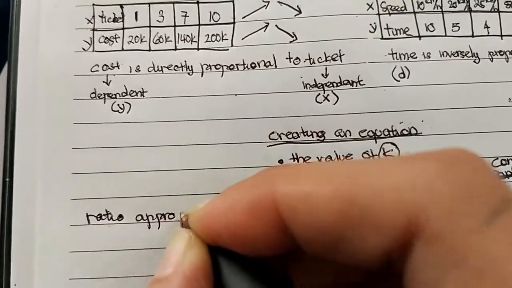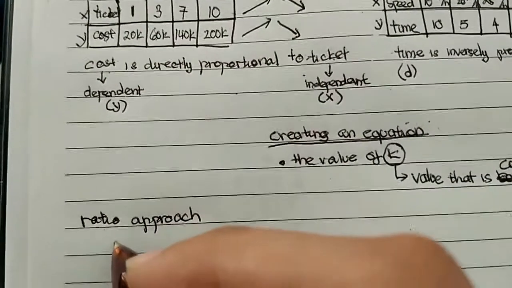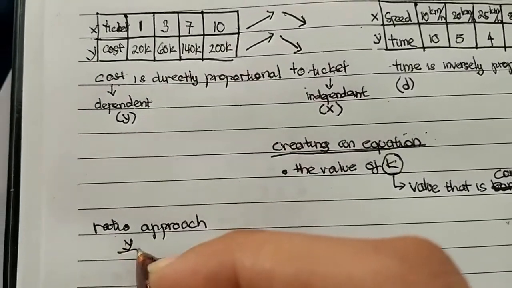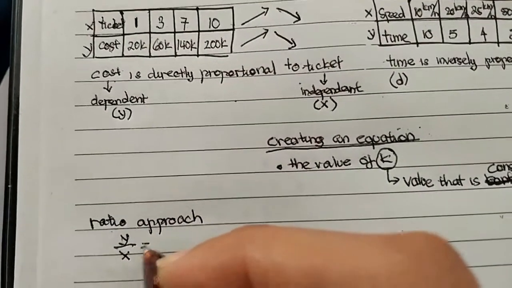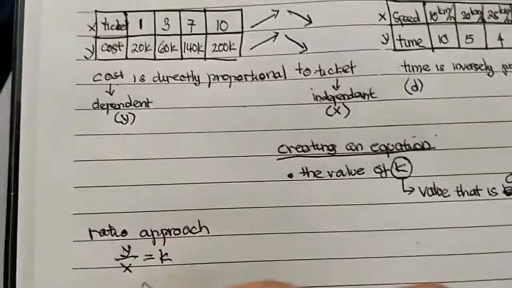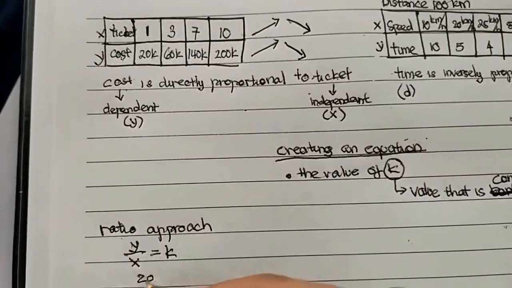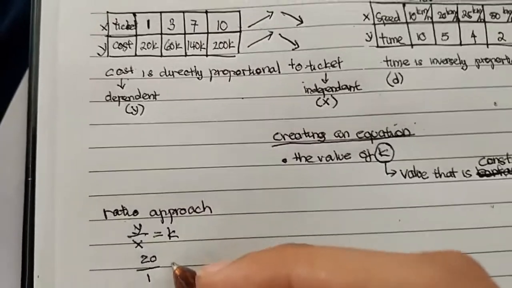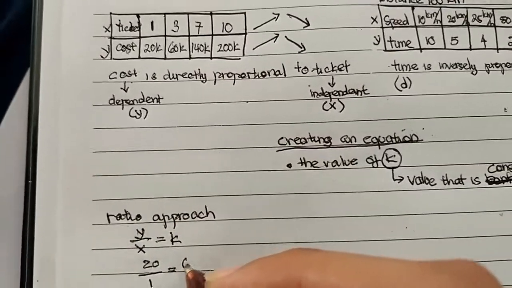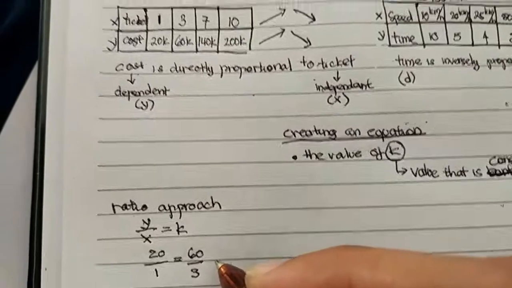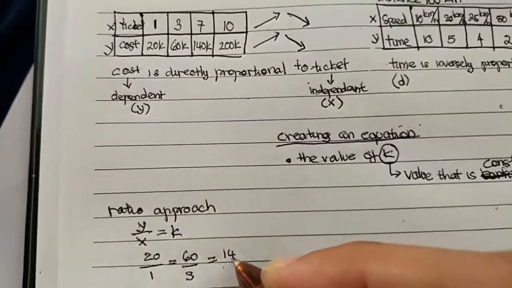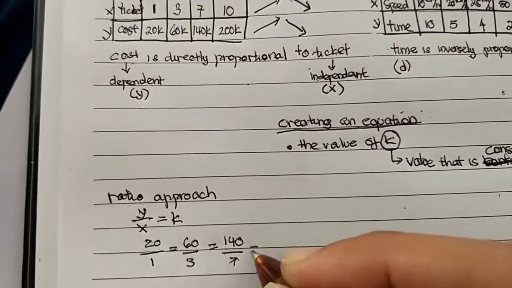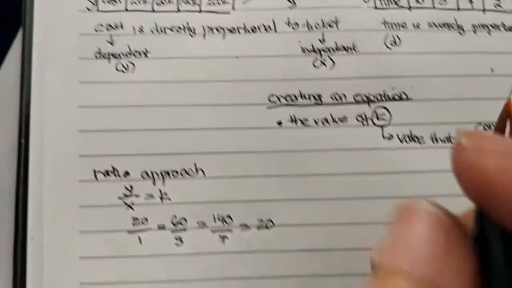okay, that one is comparing two different things. It means I will use either comparing x and y or y to x. But I will use the y out of x here will be k. So for example, 20 out of 1, okay, if it's constant, then that one will be equal to 60 out of 3, and then 140 out of 7, which all of them will give you 20, so it's constant.